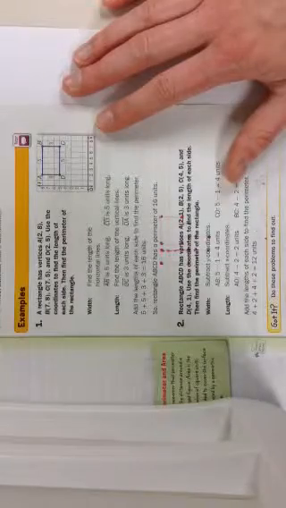Also, remember when you're doing perimeter, it's not units squared. Units squared is only when you are doing area. If you want another example of this, that would be found on page 706 in your textbook. They have an example for you right here, but it's already done for you, and so I wanted to do one that was not done for you, so that's why I did this other one. But this one is already done for you, page 706, if you want to reference that one.